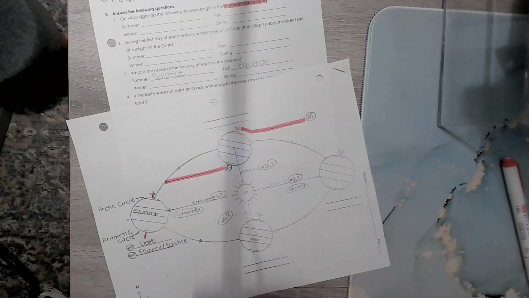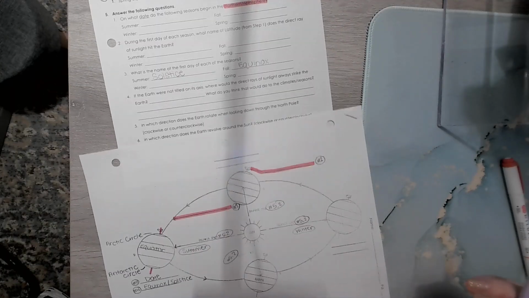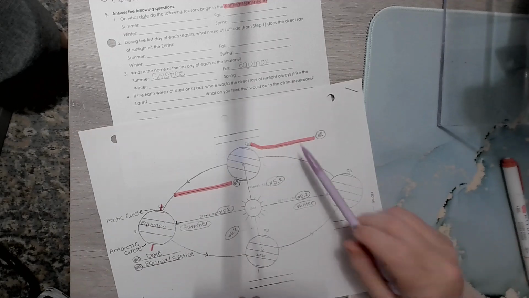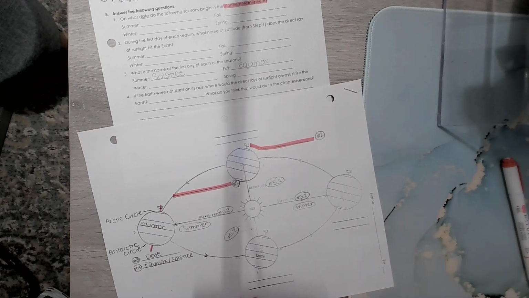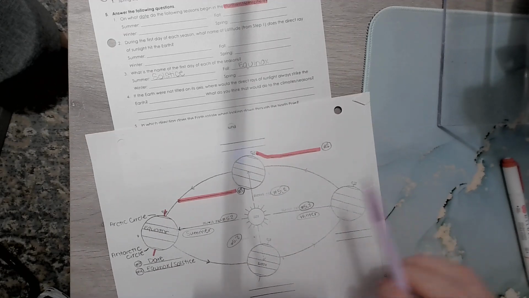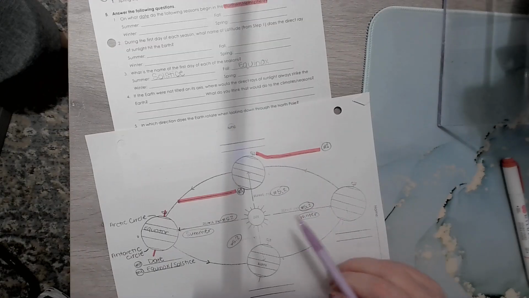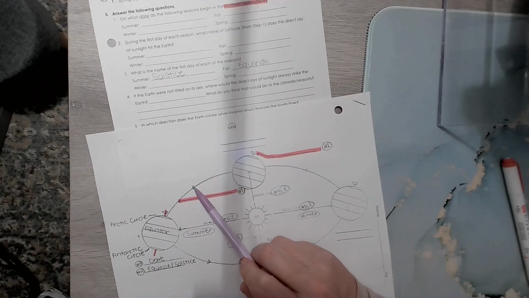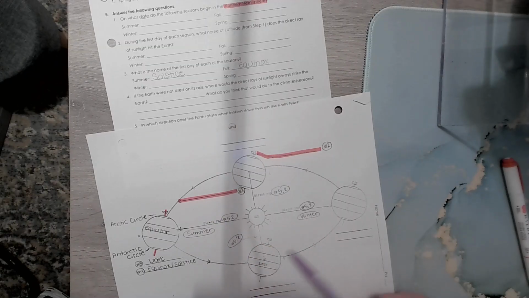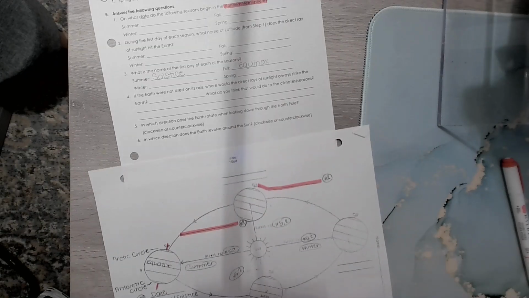Clockwise or counterclockwise? Okay? So, those two questions alone help you answer these ones. Okay? See why it's important to read through your entire activity before you really get going. So, in which direction is the earth moving around the sun?